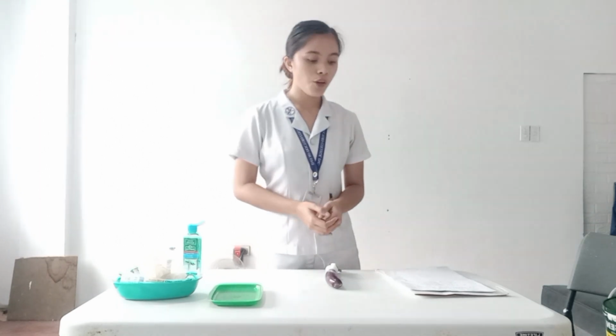Now I have to assess the effectiveness of the medication at the time it is expected to act. It is very important to evaluate the therapeutic effect of the medication and assess for adverse effects. Lastly, I have to document all the relevant information because timely documentation ensures the patient's safety.